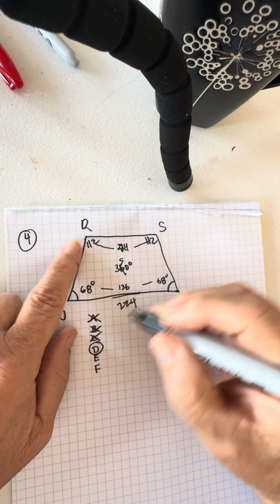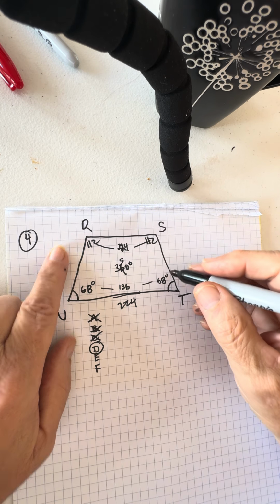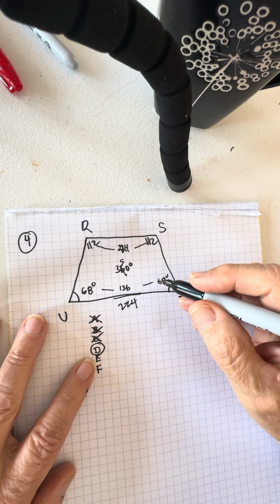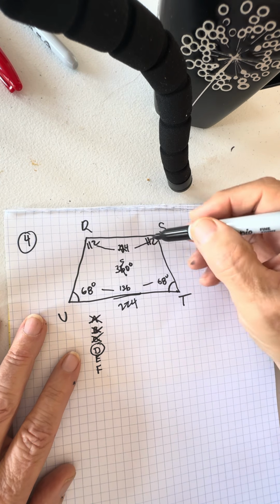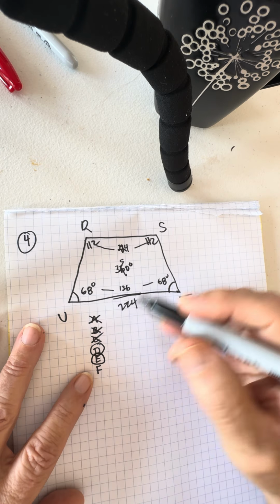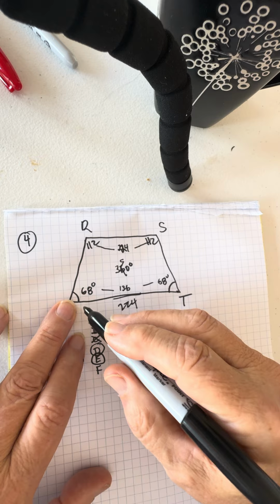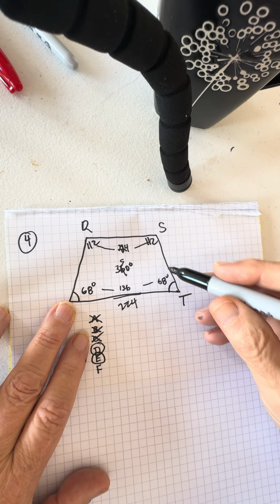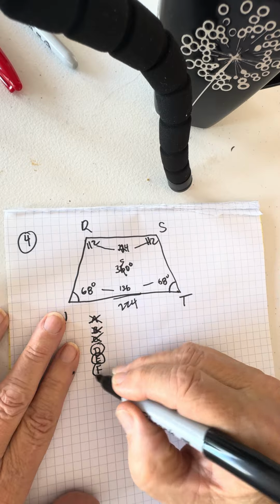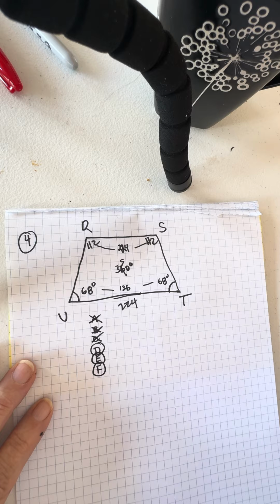Choice D, STU, that's this angle, and SRU, that's over here. These are supplementary. Yes, that is true. So D is a correct answer. 68 plus 112 does equal 180. Choice E, the measure of RST is 112. RST, yes, that is 112. Choice F, RUT, that's this angle, and STU are congruent. Yes, that was given to us in the diagram. So our answers there are D, E, and F.